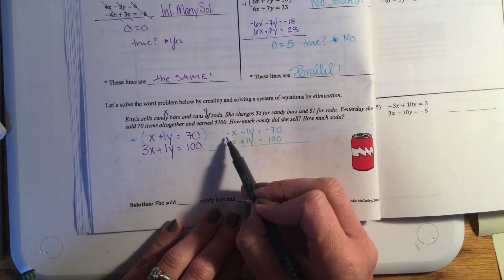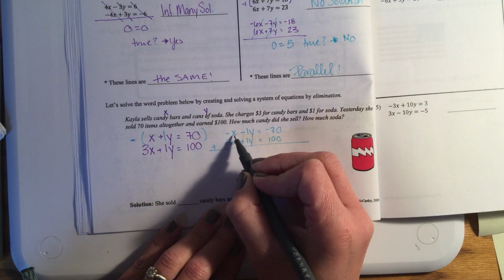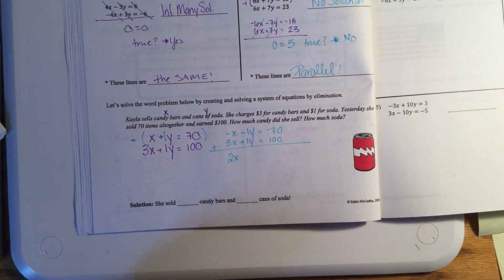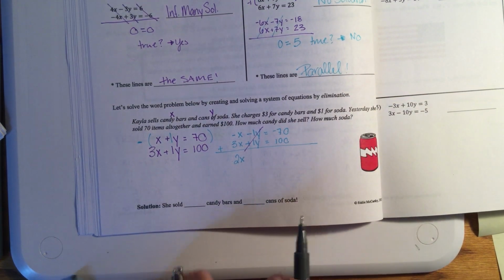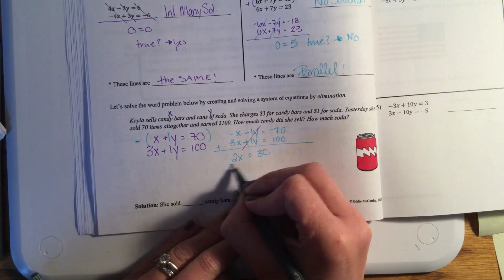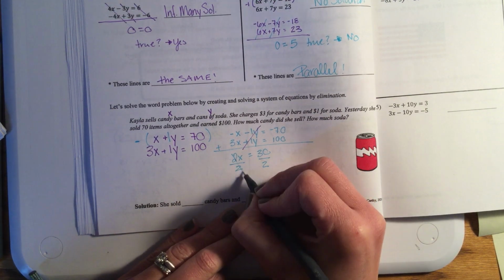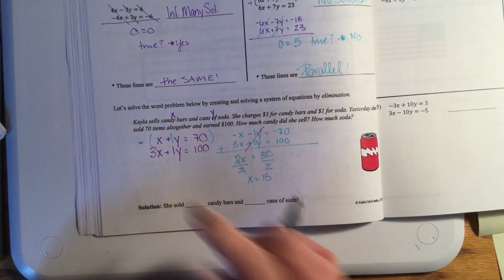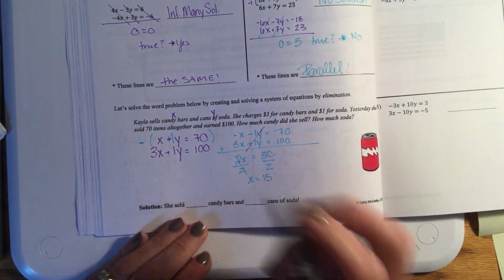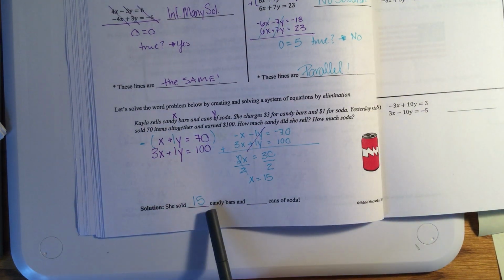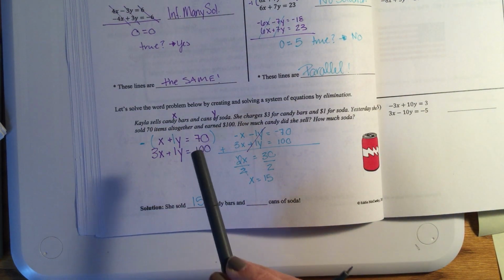Okay, so -x, we're going to add these. -x and 3x gives us 2x. The y's cancel, which is what we want. And then here we get 30. Divide both sides by 2. X equals 15. What is X? X is candy bars. I'm just going to put that down right here. So if we sold 15 candy bars, we sold 70 items total.